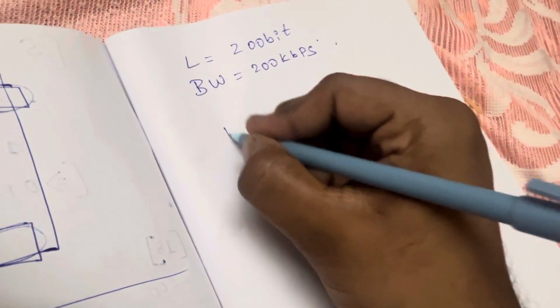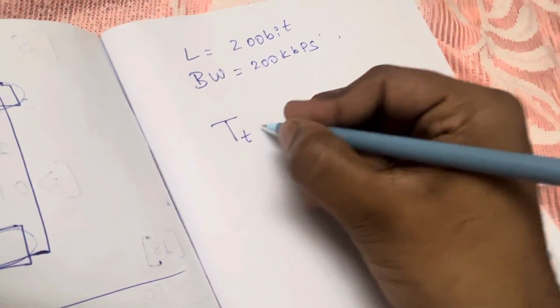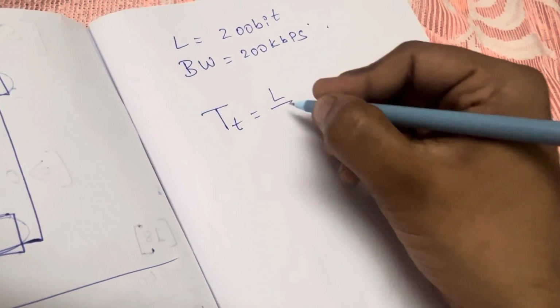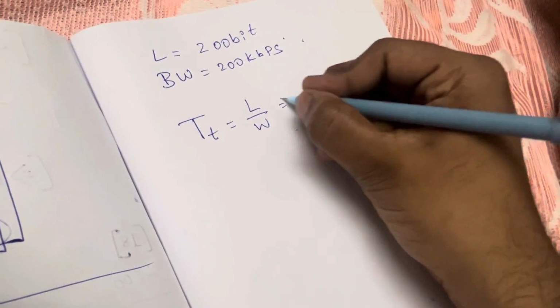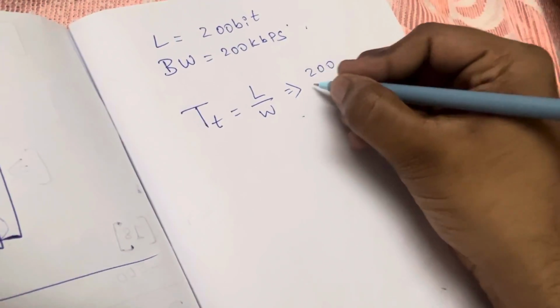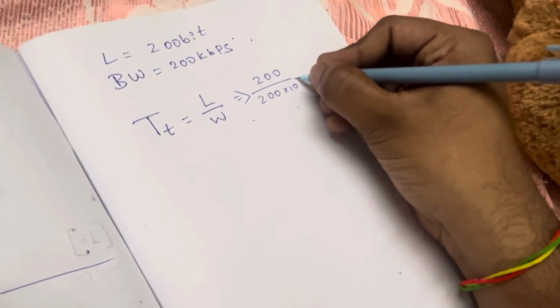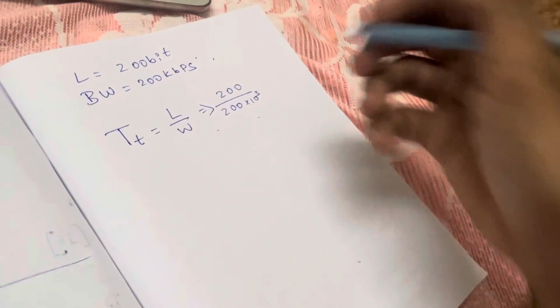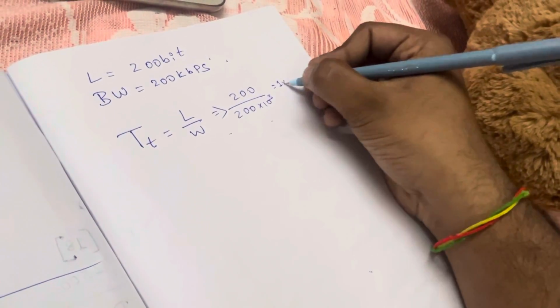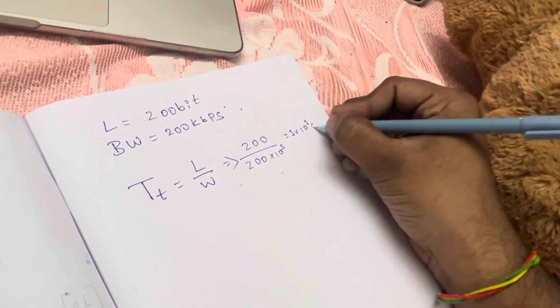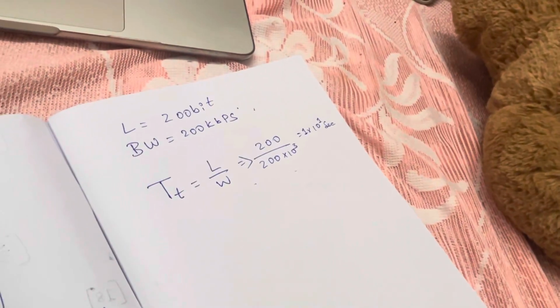Now this is a formula: capital T, small t equals L by BW, that is 200 by 200 into 10 to the power of 3. That will be 1 into 10 to the power of minus 3 seconds. Now we have found Tt.